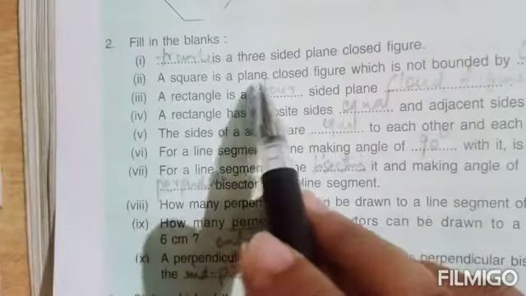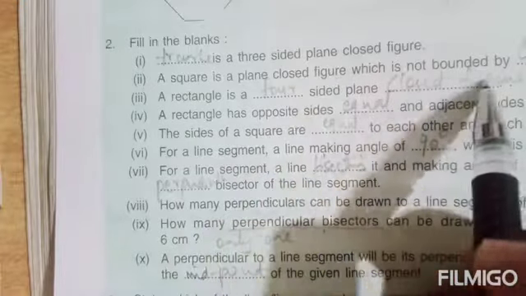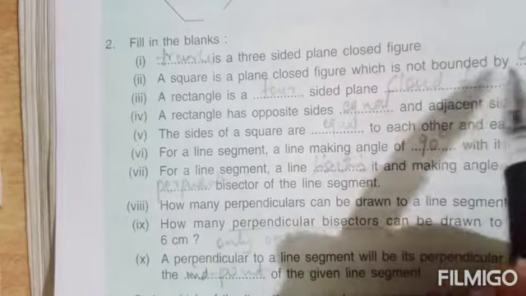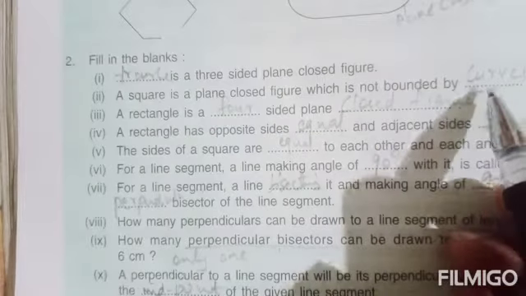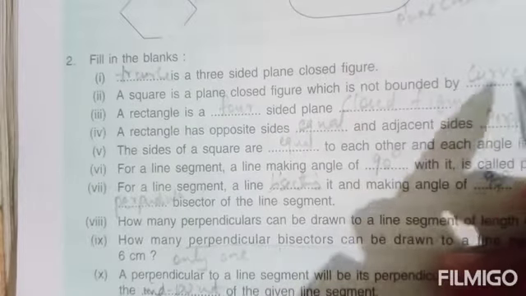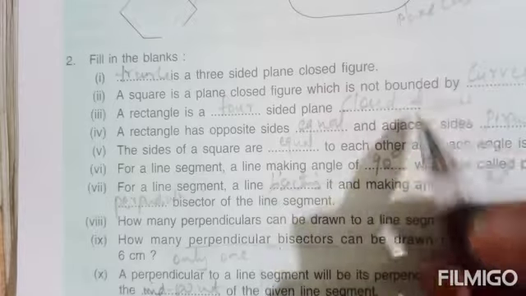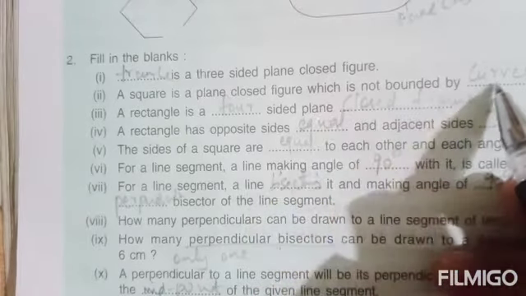Second one, a square is a plane closed figure which is not bounded by dash. So a square is not bounded by curves. Okay, so in this blank it is curves. Square is bounded by line segments, it is not bounded by curves.